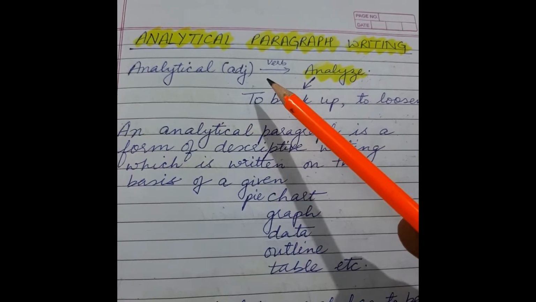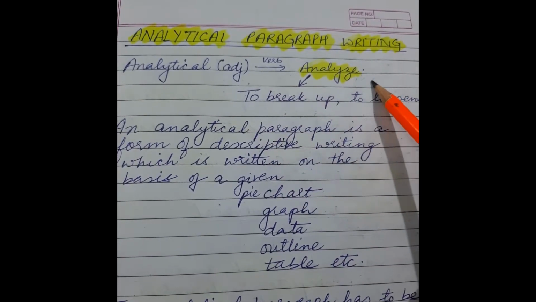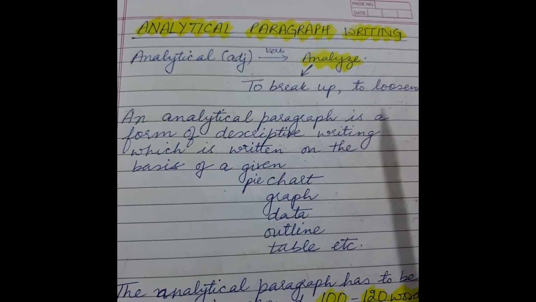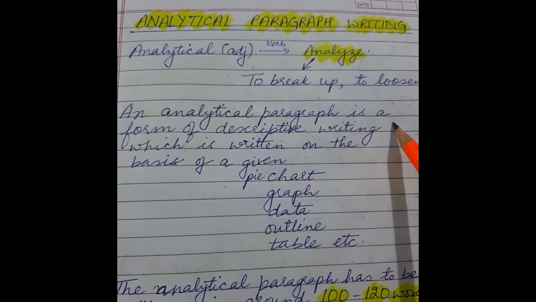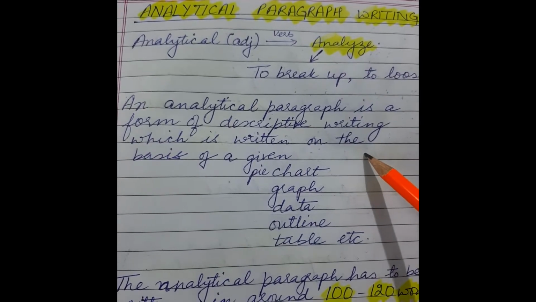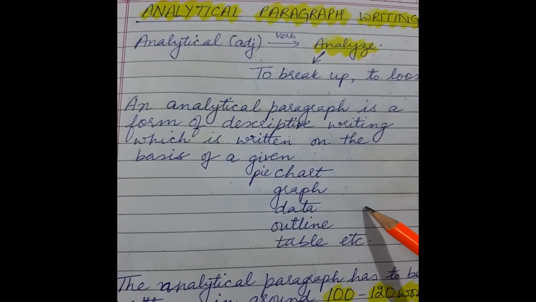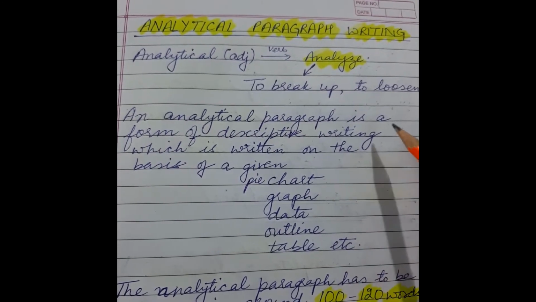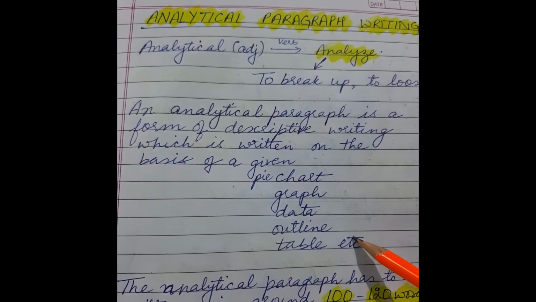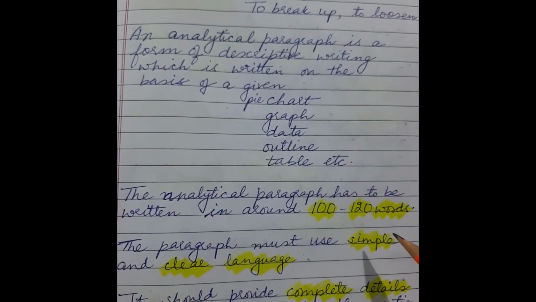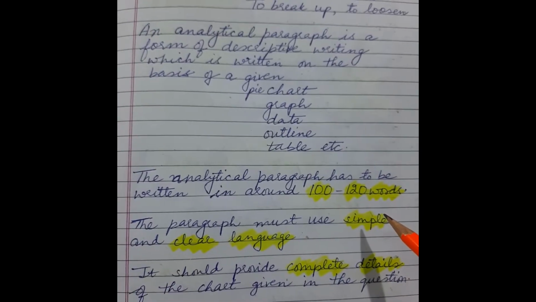Analytical is an adjective here and the verb is analyze, which means to break up and to loosen. An analytical paragraph is a form of descriptive writing which is written on the basis of a given pie chart, graph, data, outline, table, etc. So you will be given a picture and you have to explain it. The analytical paragraph has to be written in around 100 to 120 words.